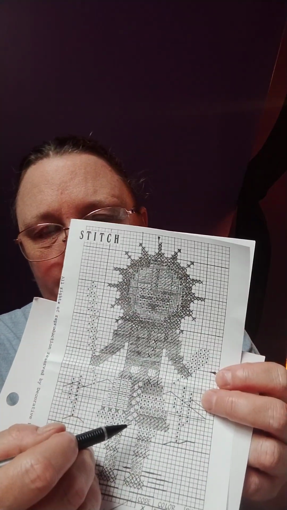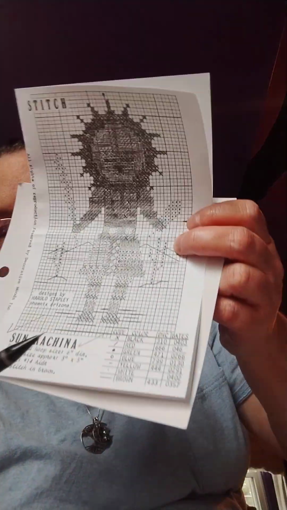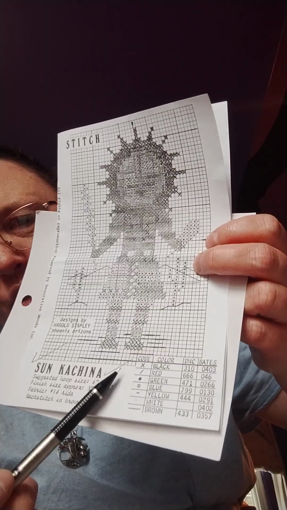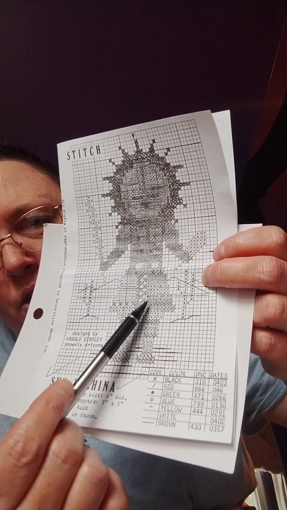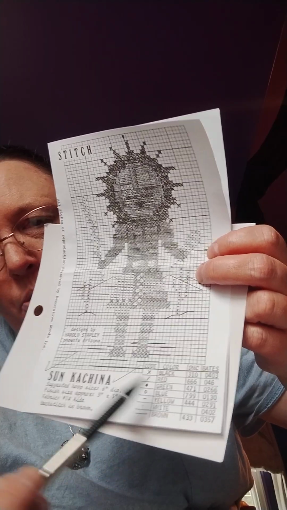So, as you can see, what I do with my pattern, it has all these individual key marks with the corresponding legend to let you know this mark here is for this color, and what the number skein is.